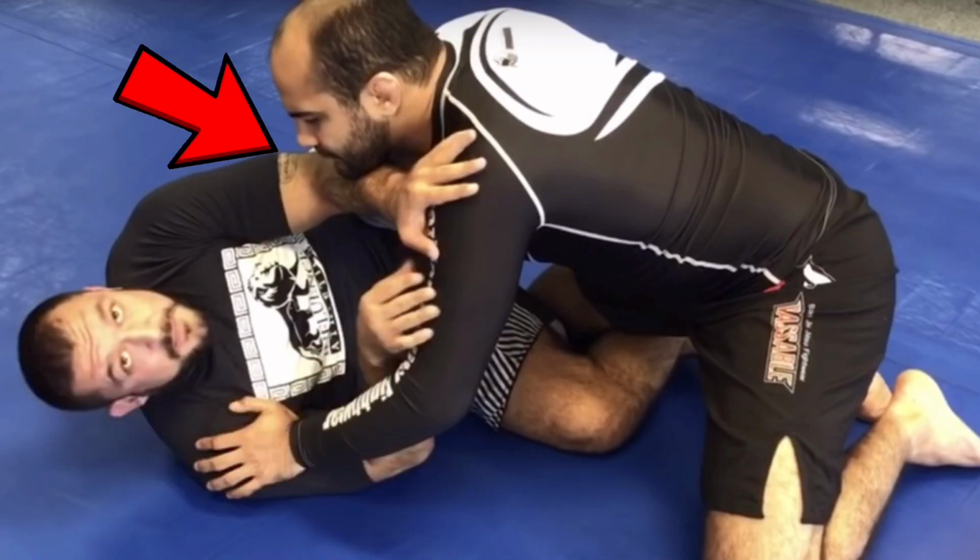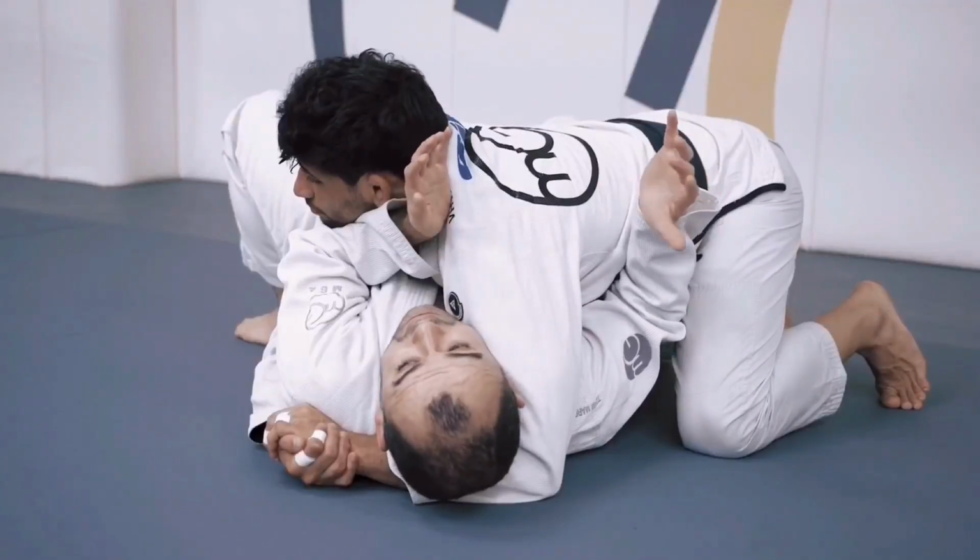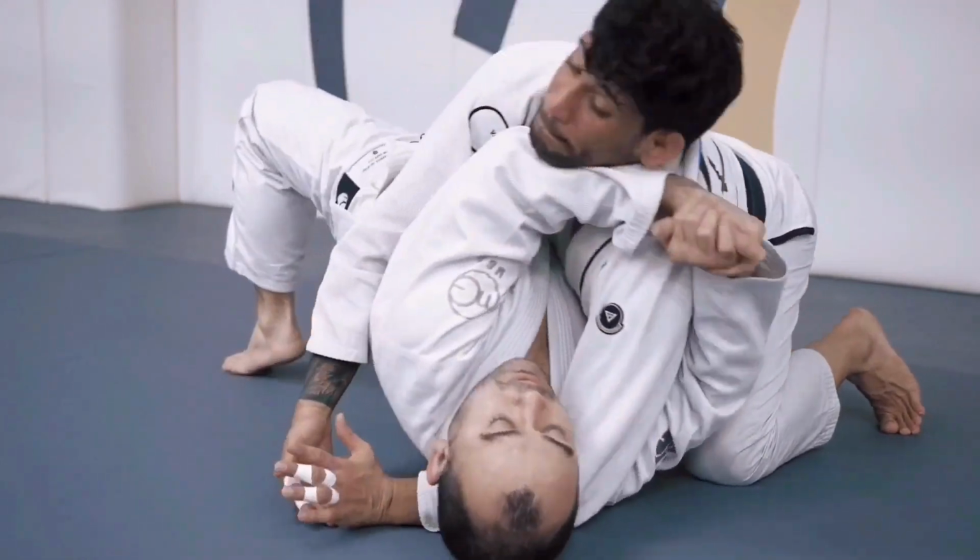Term number 11, framing. Framing is where you use your arms as a wedge to keep your partner from putting their weight on top of you. Usually you'll see people do this from half guard, from bottom side control. Framing is all about using leverage instead of strength to control your partner's weight.